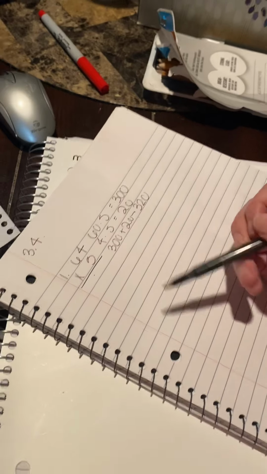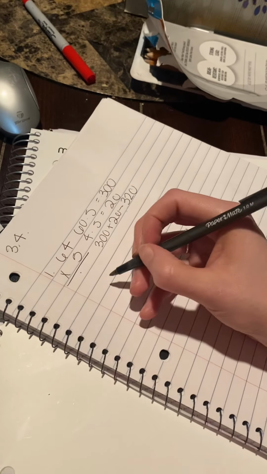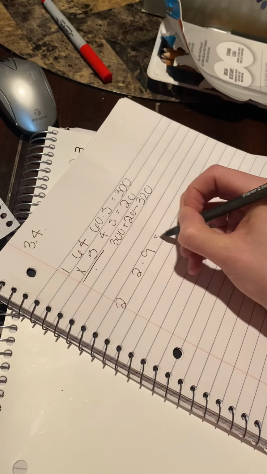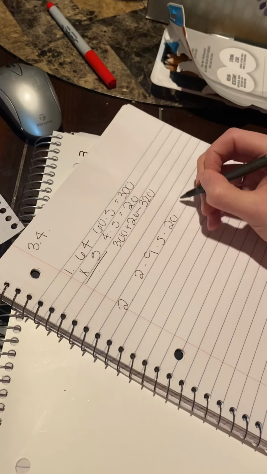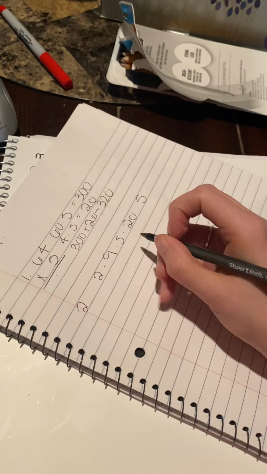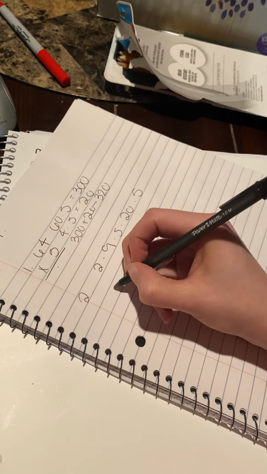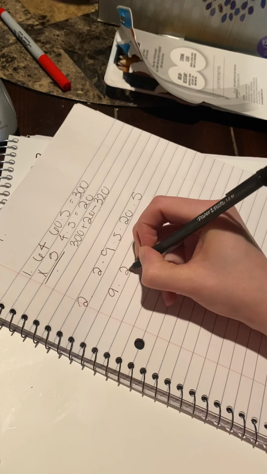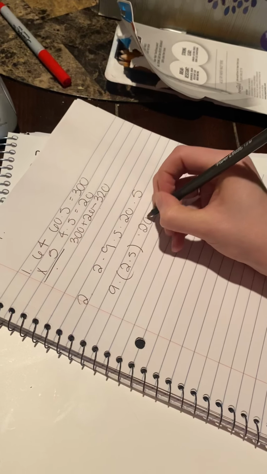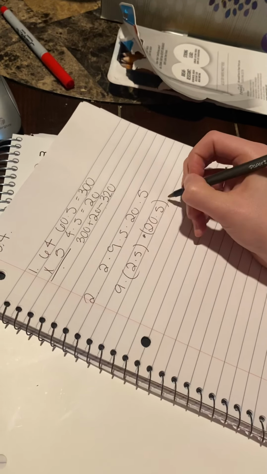So the next way I'm going to show you is using compatible numbers. So here is our example. It's going to be 2 times 9 times 5 times 20 times 5, which looks like it might be a lot. So first thing we're going to do, looking at this, is rearrange it. So we're going to do 9 times 2 times 5. Let's put those in parentheses. And then 20 times 5. Put those in parentheses as well. Here is the multiplication sign.